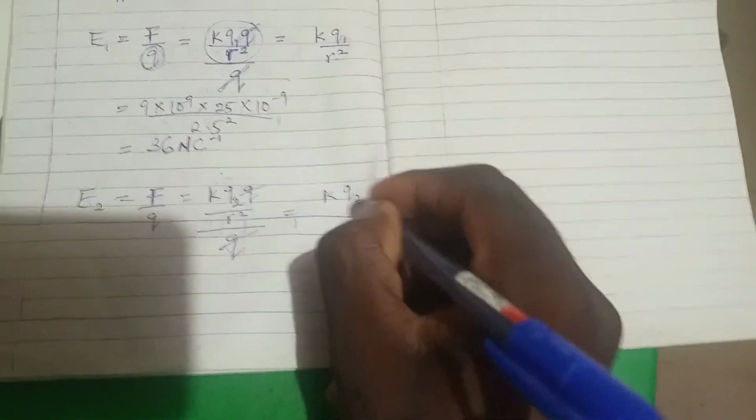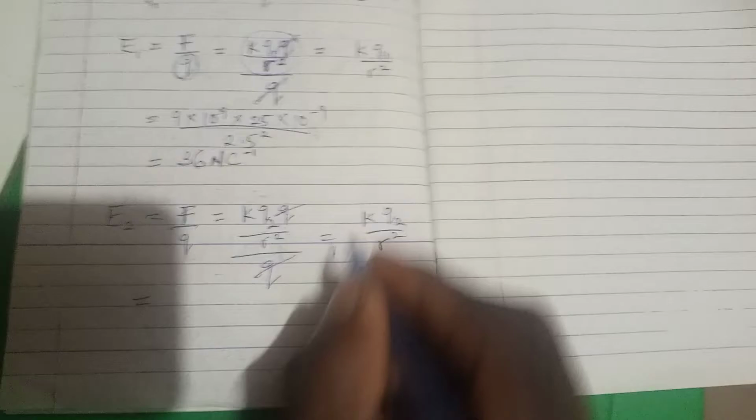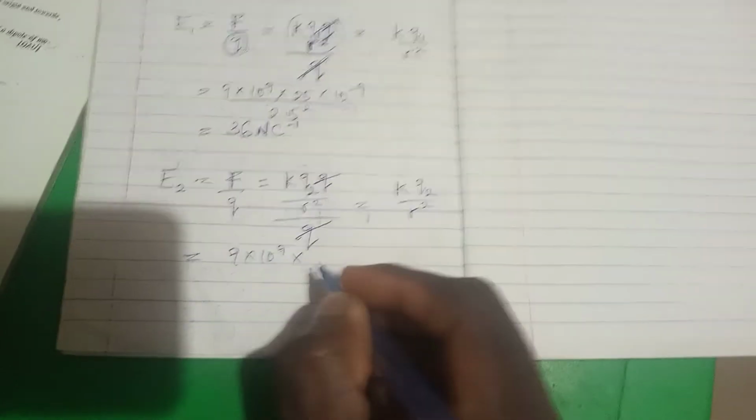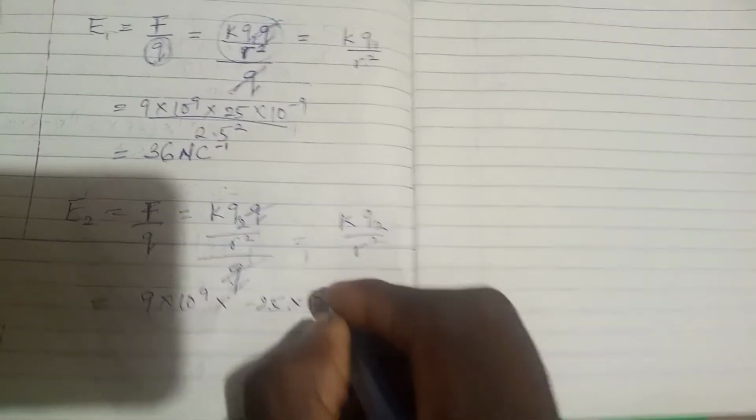We are left with K Q2 over R squared as our formula. So using that formula, K is 9 times 10 raised to power 9, times Q2, minus 25 times 10 raised to power minus 9.